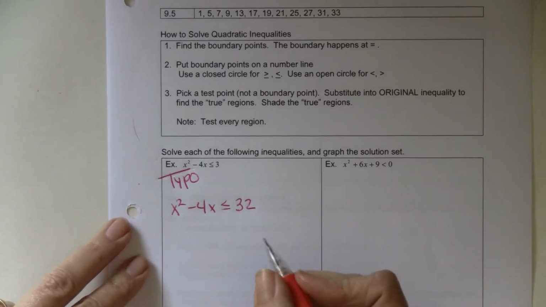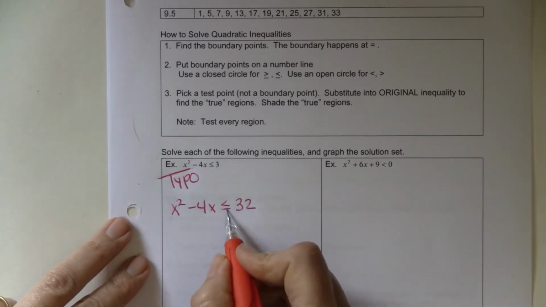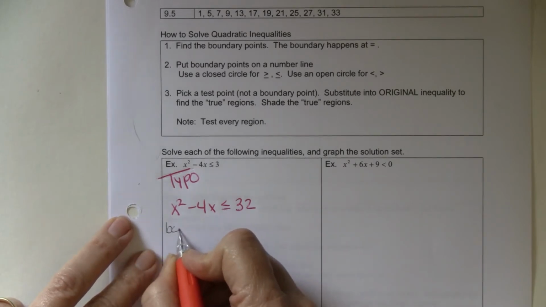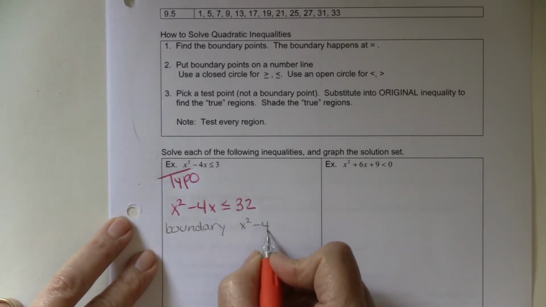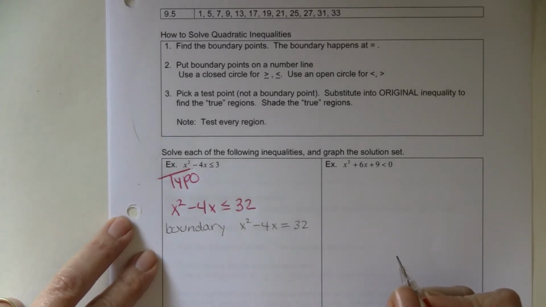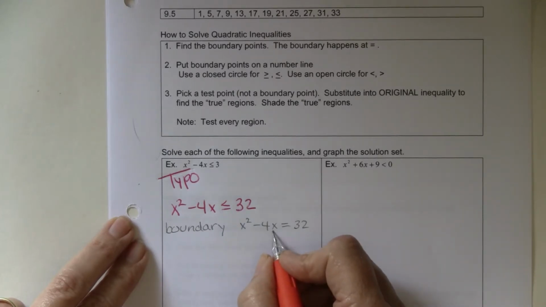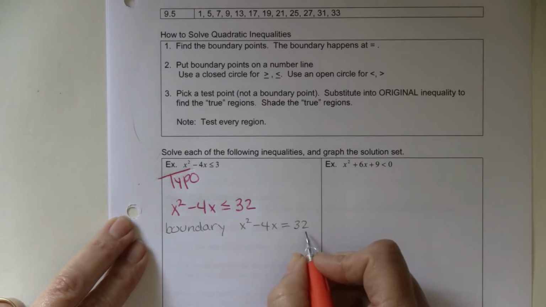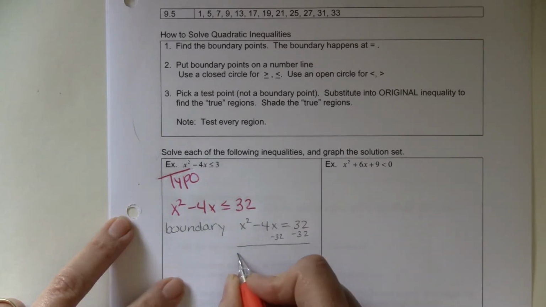What I notice is that it's a quadratic inequality. How you solve a quadratic inequality is by finding the boundary, and the boundary happens at equals. So I want to solve this. Because it's quadratic, I either use the square root method, not on this one because of the middle term, or I use factoring. In order to do factoring, you've got to get 0 on one side, so let me take away 32 from both sides so that I get 0.